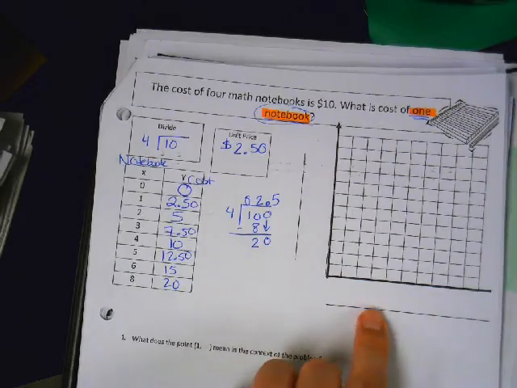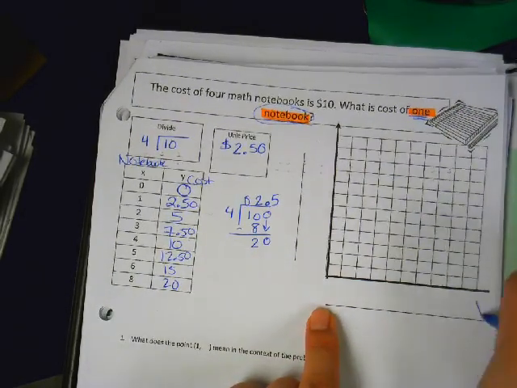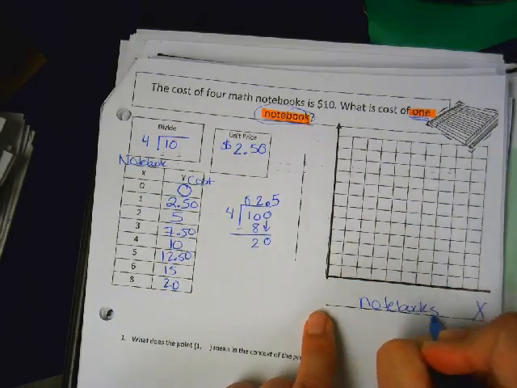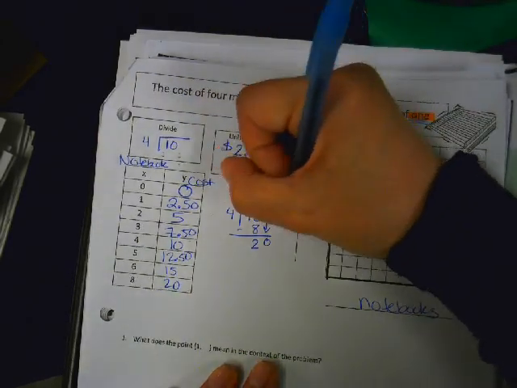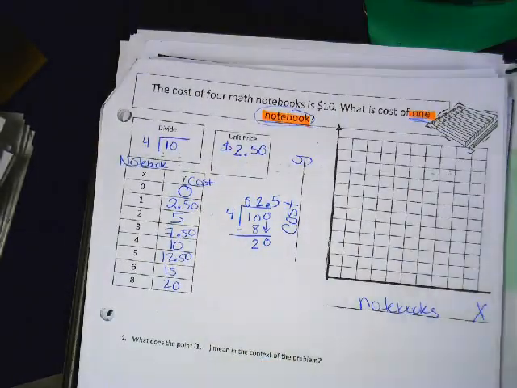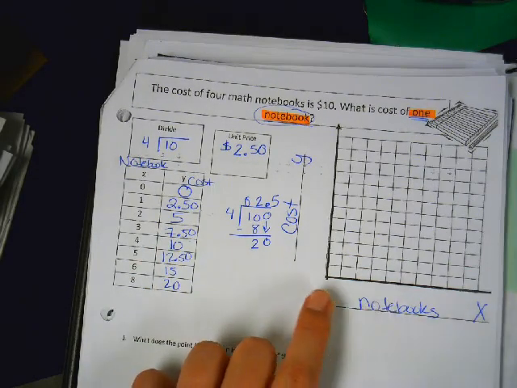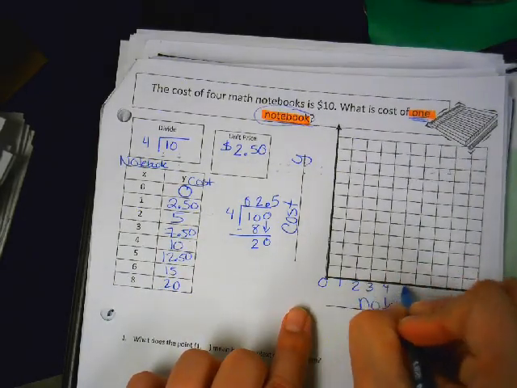Okay, now let's graph it. What does my X represent? Notebooks. So you label it notebooks. What does my Y represent? Cost or money. Okay. All right. So this is 0, 1, 2, 3, 4, 5, 6, 7.